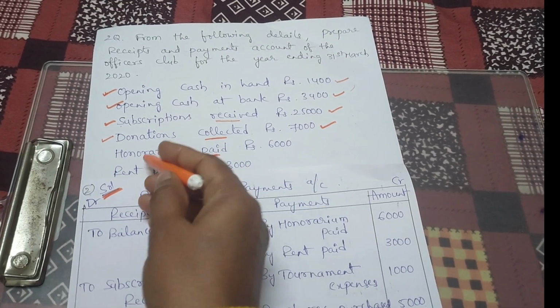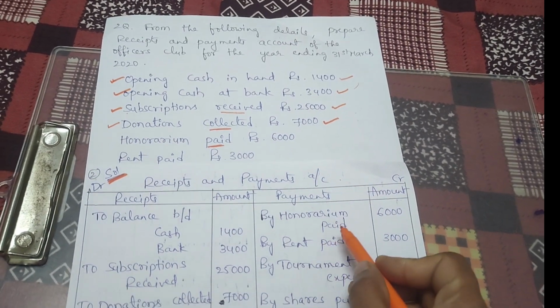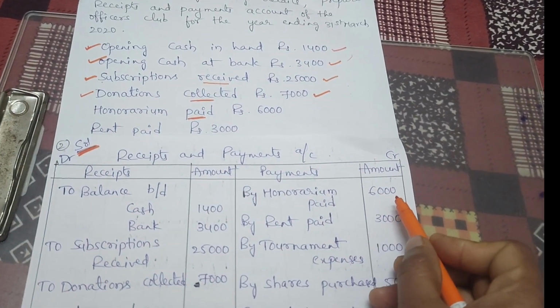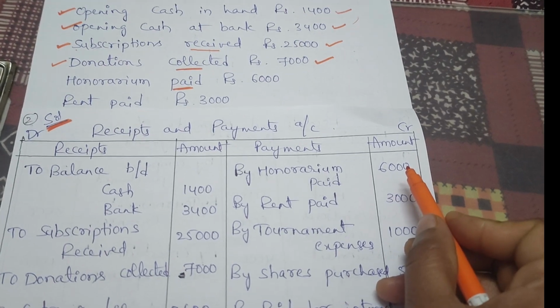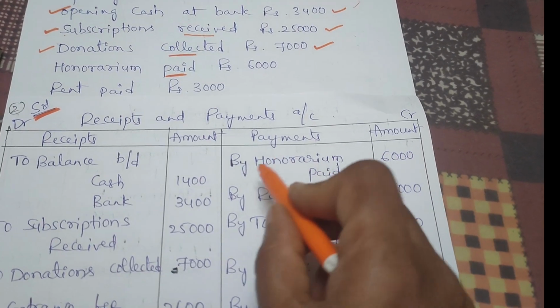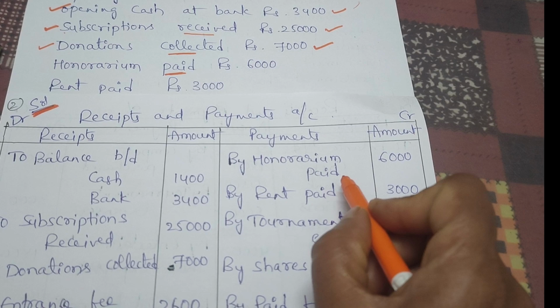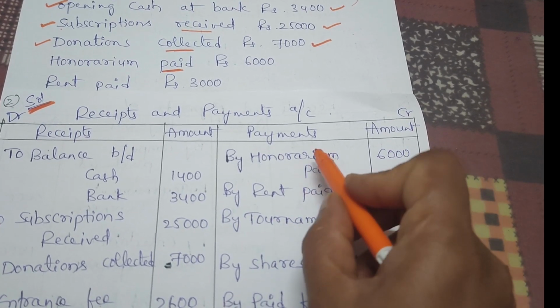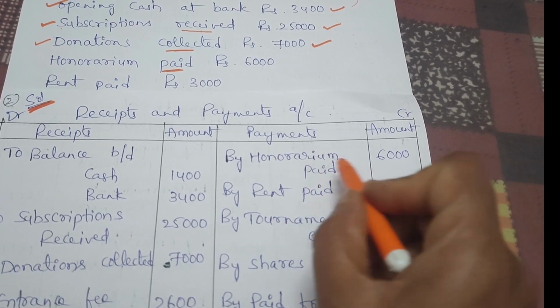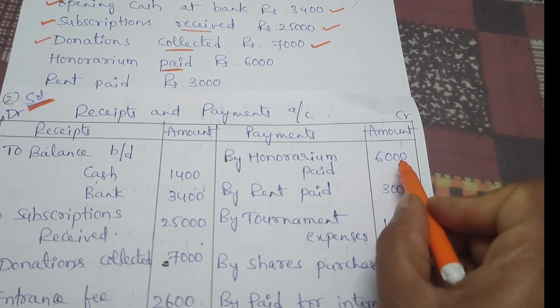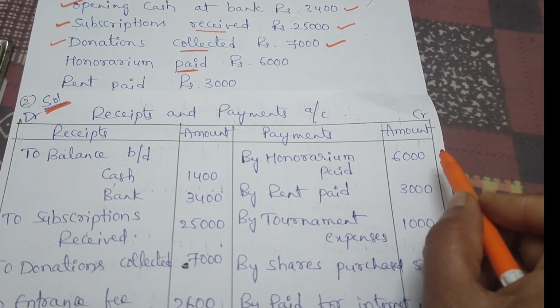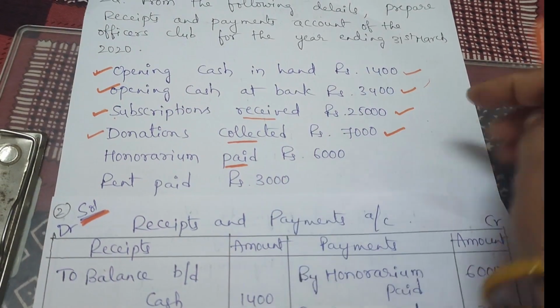So let us record that. By honorarium paid 6,000. So this we recorded on credit side. Because it is paid. Business is paying, this is a payment. That is why we recorded on the credit side. 6,000 rupees. Let us see next item.